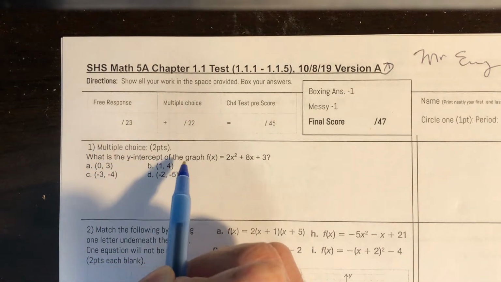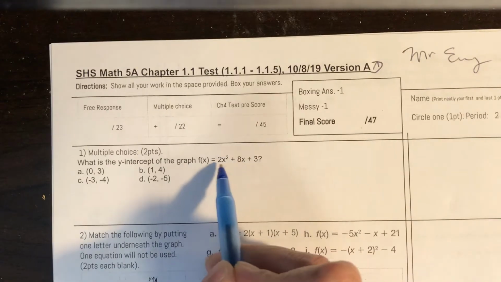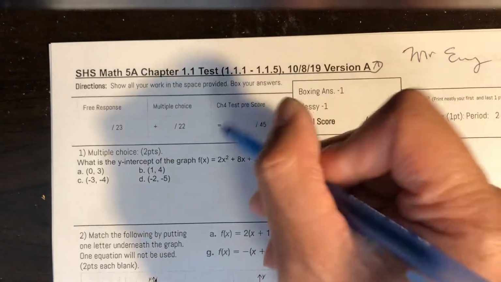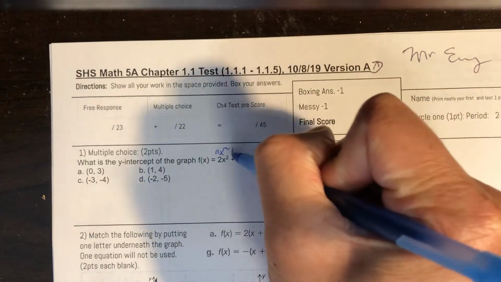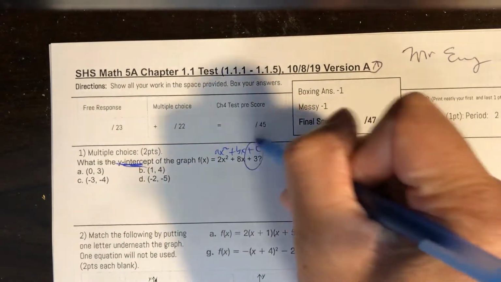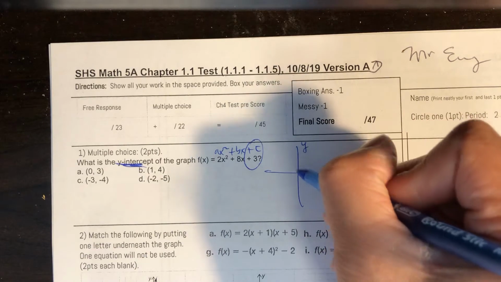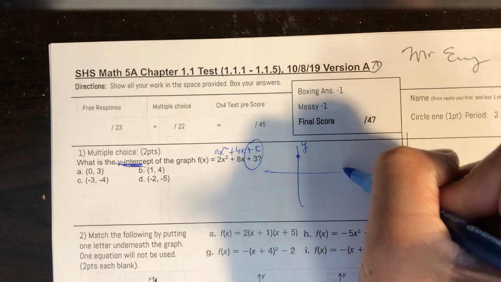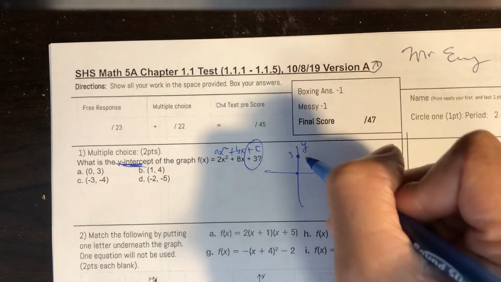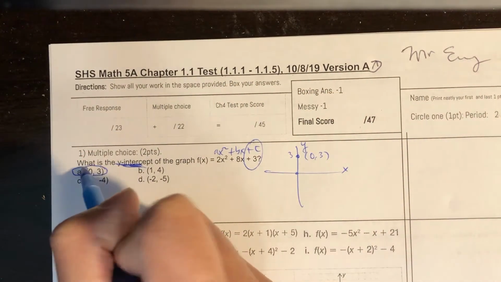Multiple choice, question number 1. What is the y-intercept of the graph f of x equals 2x squared plus 8x plus 3? Recognize this has no parentheses, so it's standard form. Standard form has the advantage of showing the y-intercept, which is the letter C. So on the y-axis, the ordered pair would be 0 on the x-axis and 3 on the y-axis. So the ordered pair would be 0, 3, which would be choice A.